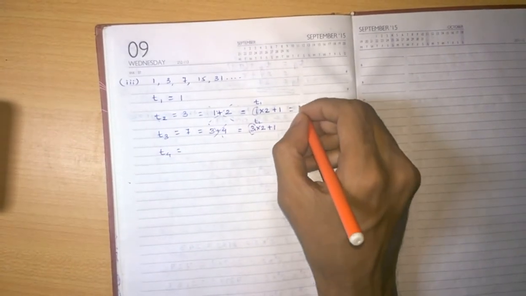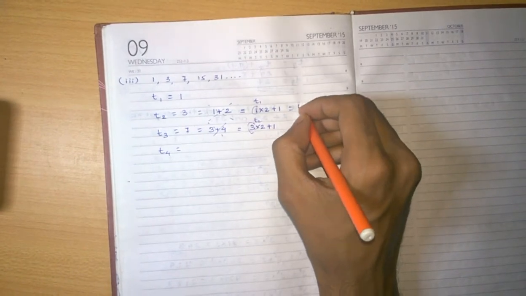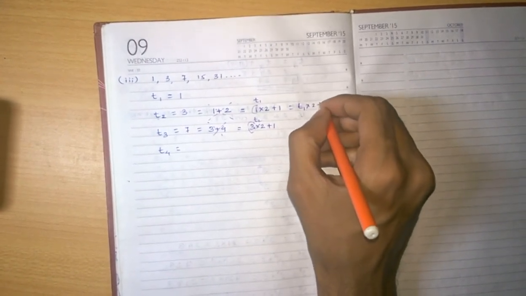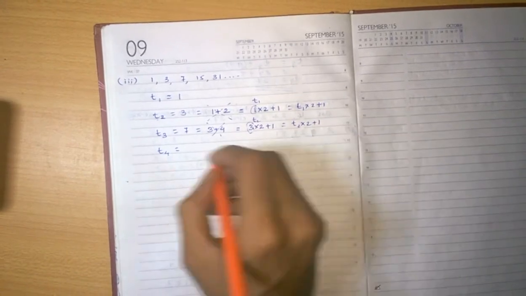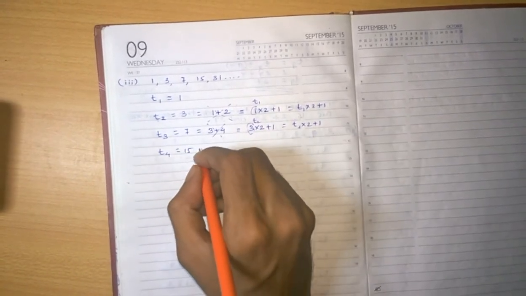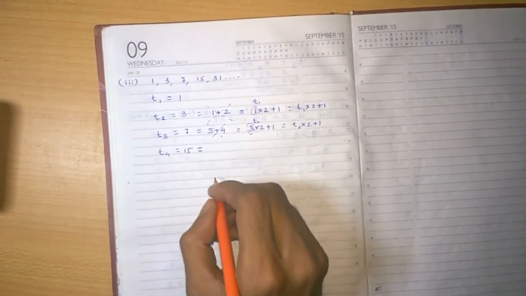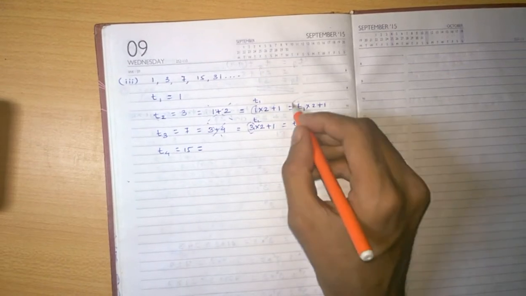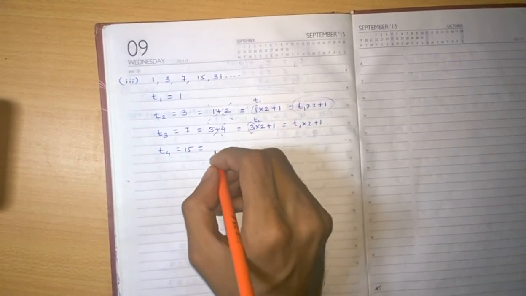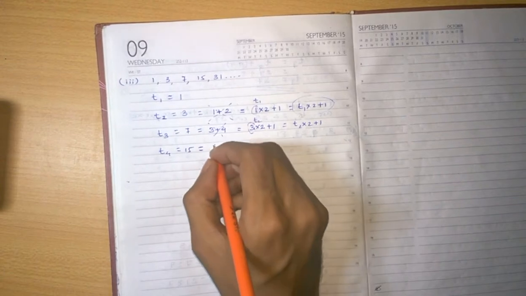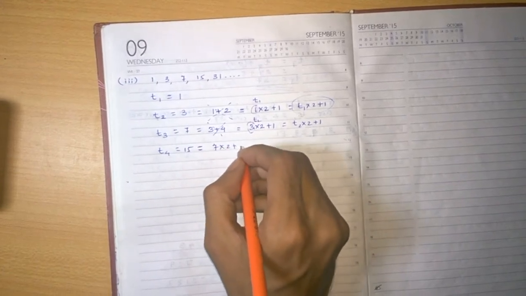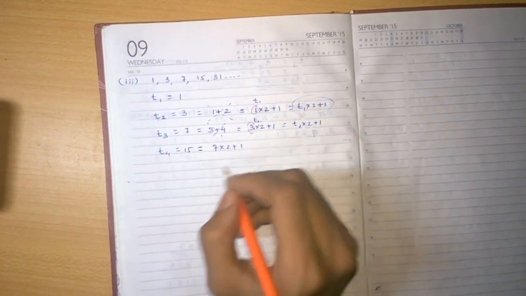So I can safely assume that T1 into 2 plus 1, here T2 into 2 plus 1, in case of this 15 also we get this one as correct. It will be 7 into 2 plus 1, 7 twos are 14 plus 1, 15, we are getting it.